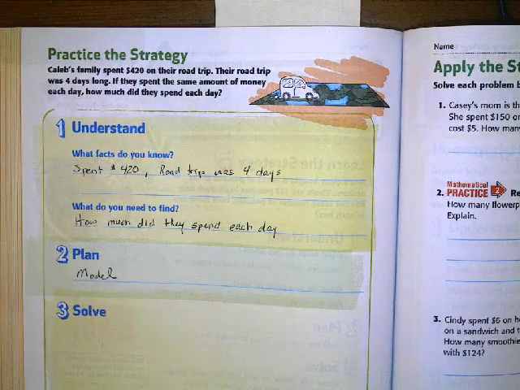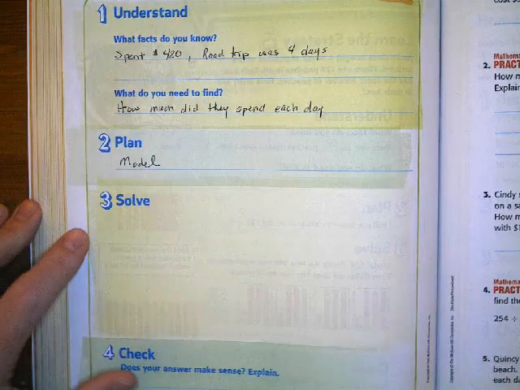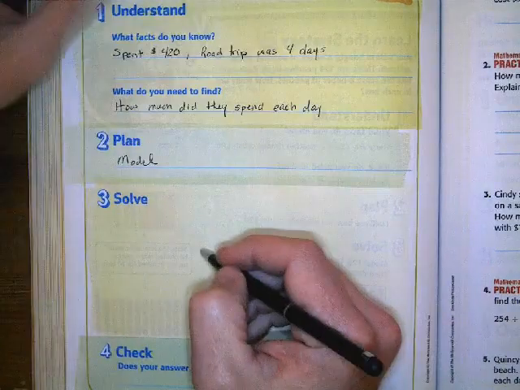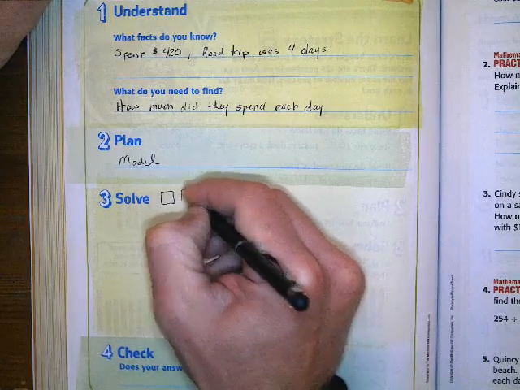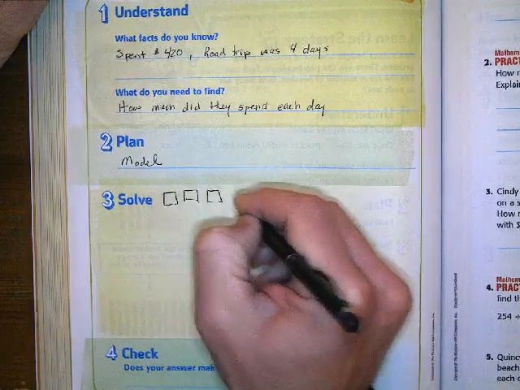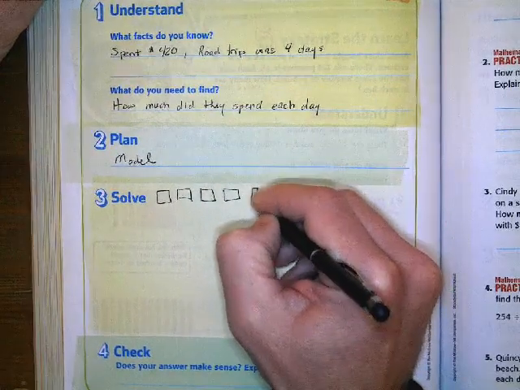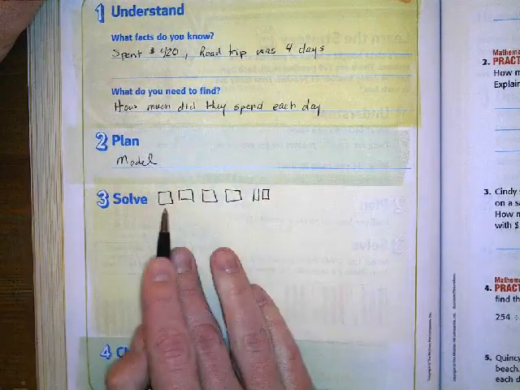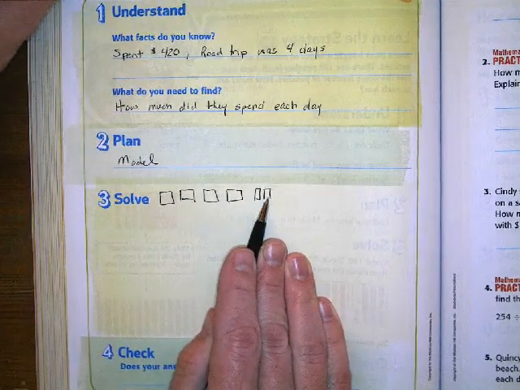Alright, so drawing a picture. Base 10 blocks for this problem would be 4 hundreds, 2 tens. 100, 200, 300, 410, 420.